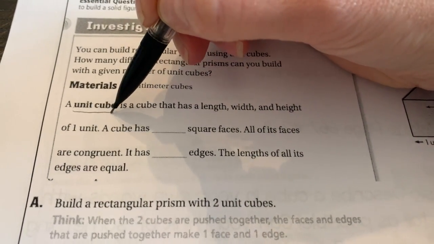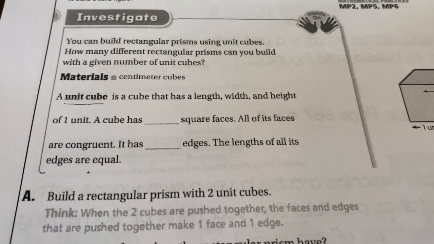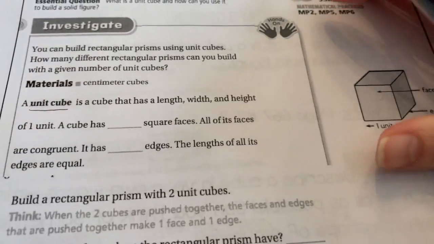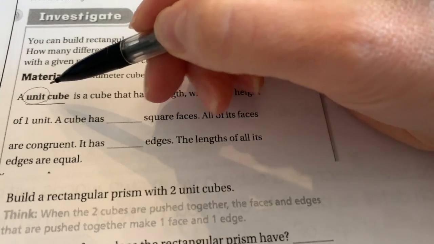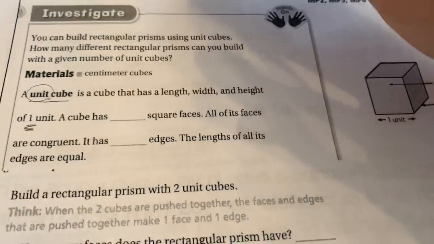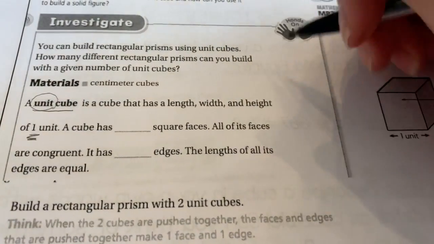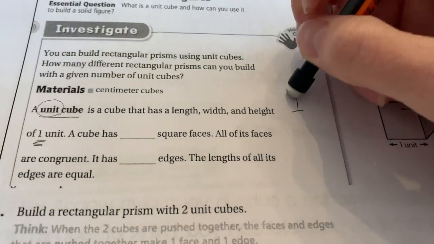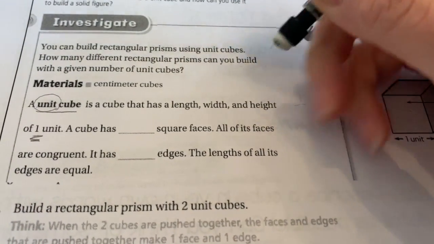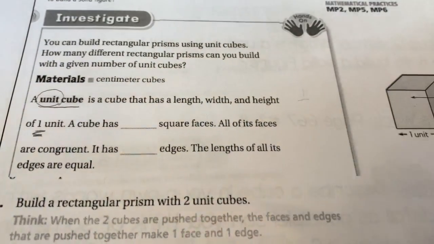So what is a unit cube? A unit cube is a cube that has length, width, and height of 1 unit. Whenever you have something that's called a unit something, it has to do with the number 1 usually. Way back in the day, we talked about unit fractions, and if you recall, unit fractions had a numerator of 1, right? So it's the same type of thing. The unit cube, all of its lengths and widths and heights are 1, okay?